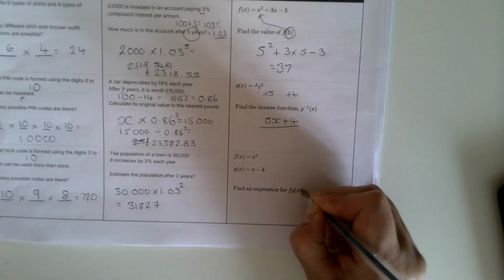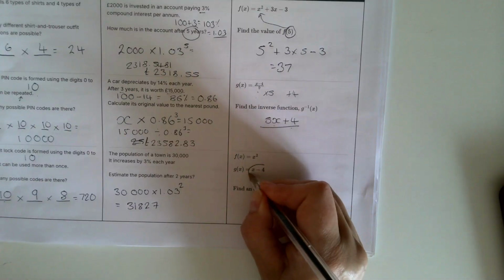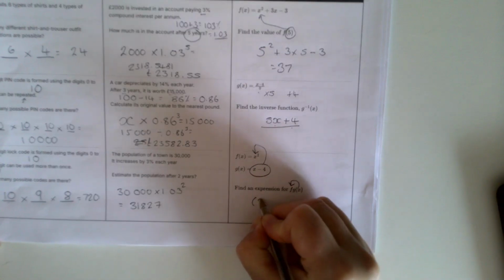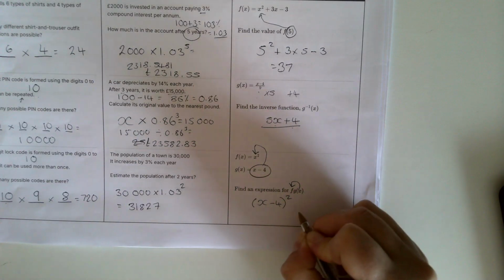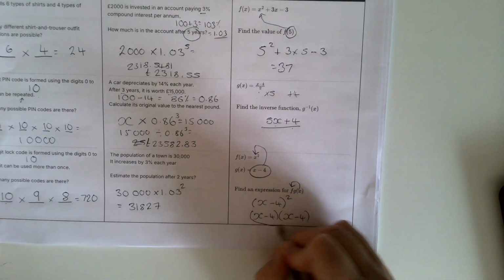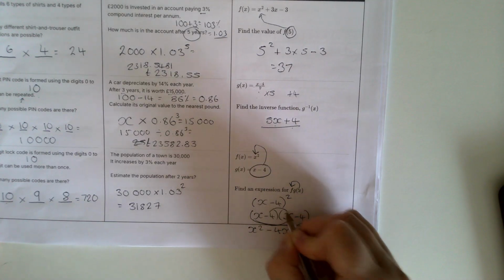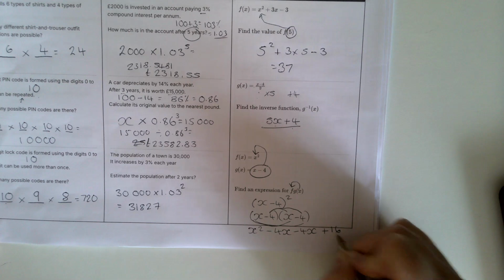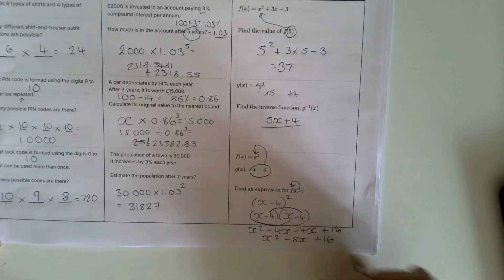Right, f, g and then x. So you're going to put g into f's function. You're going to put all of this g into f. So instead of x, you're going to write g's function, and it's that squared. We'll expand that bracket out. Remember, that is x minus 4 times another x minus 4. So x times x is x squared. x times minus 4 is minus 4x. Minus 4 times x is minus 4x. Minus 4 times minus 4 is a positive 16. Add it all together. x squared minus 8x, add 16.